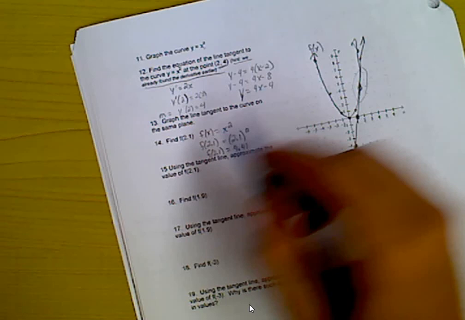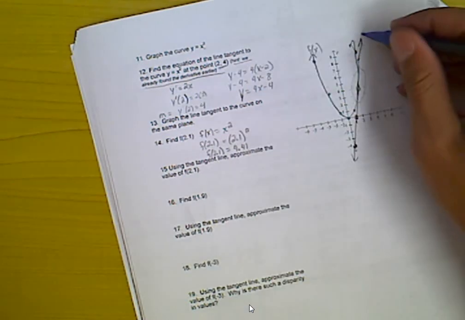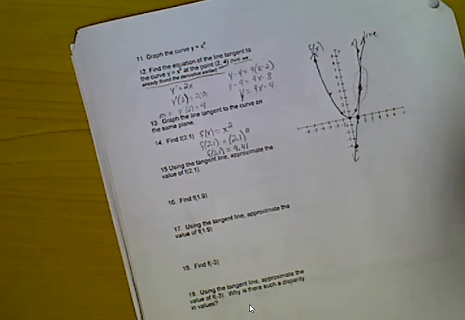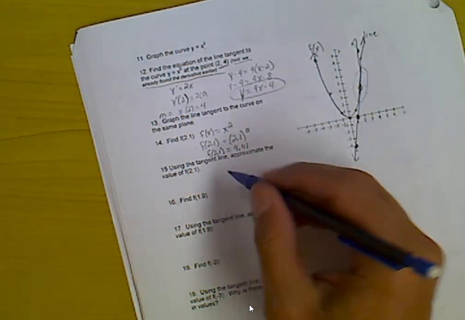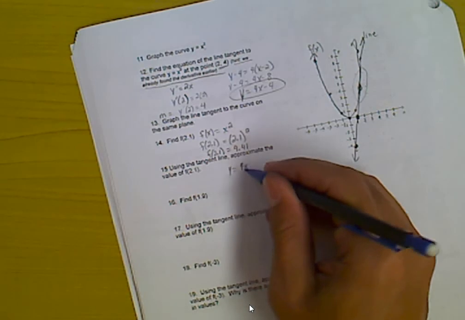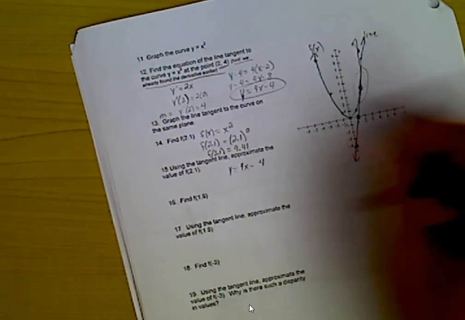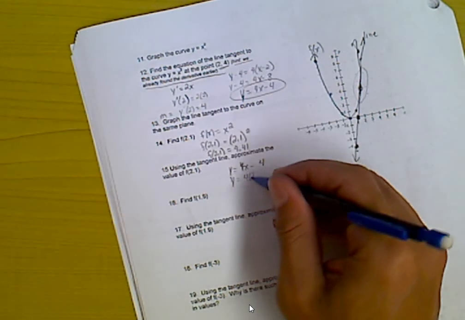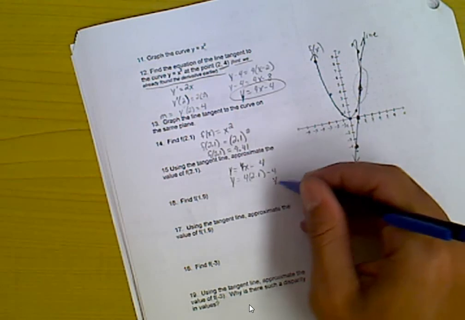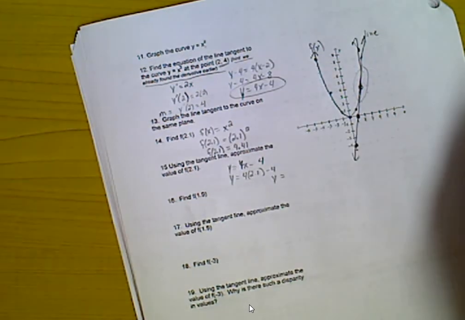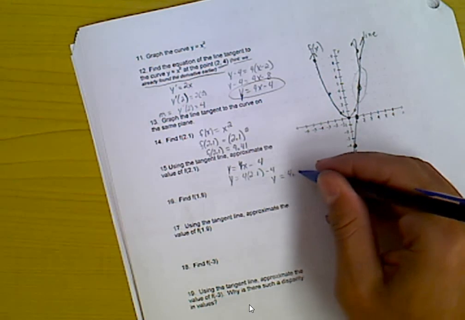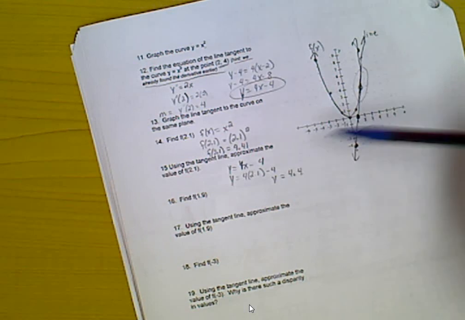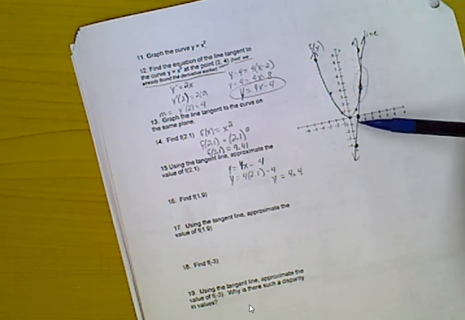Now, use the line. Here's my line. We want to do the same thing. We want to figure out what our y value is on the line. So let's use our line and plug in 2.1. So y equals 4 times 2.1 minus 4. Y would equal 4.4. Notice how close those are? That's why we can use a line to approximate a value on the curve if it's a tangent line.